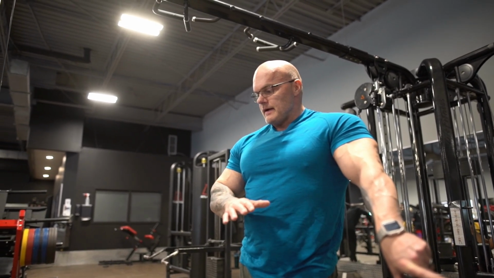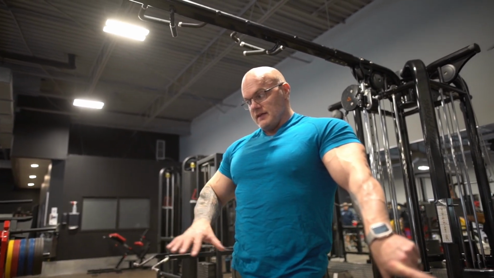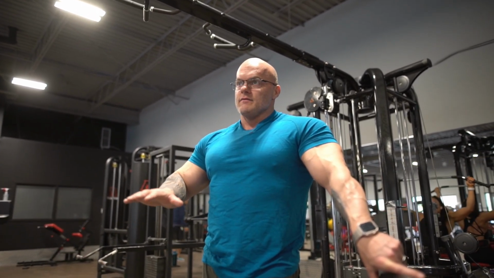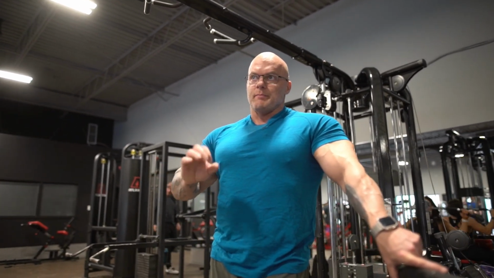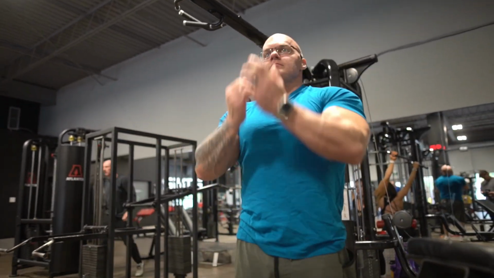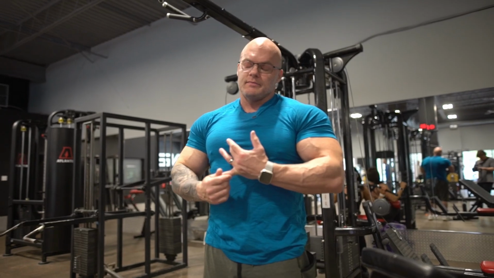The big thing you're getting out of these protocols is intensity, volume, and the ability to increase blood volume in the muscle, increase the burn, and increase the muscle's drive to grow.